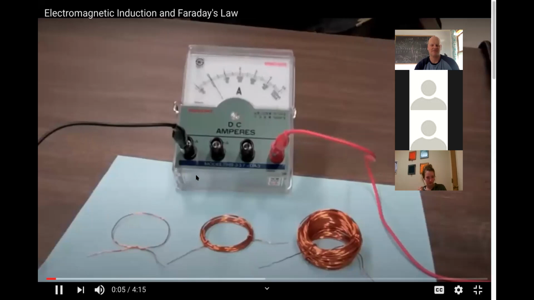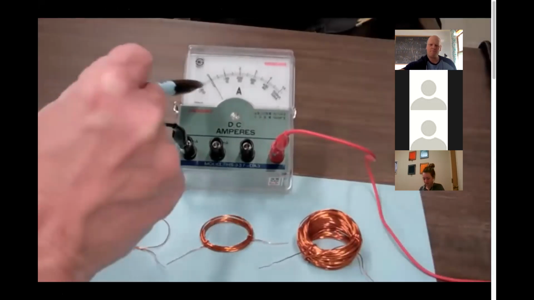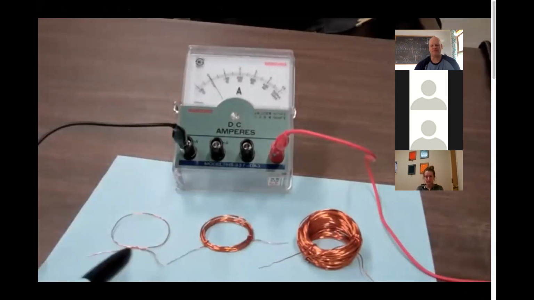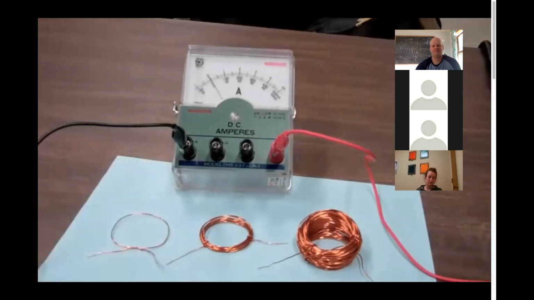In 1831, Michael Faraday in London and Joseph Henry in New York independently discovered electromagnetic induction. I am going to demonstrate electromagnetic induction with an experiment similar to the one that Michael Faraday performed. I have an ammeter here, and I have 3 coils: a coil with 1 loop, 10 loops, and 100 loops. I also have a bar magnet, and I will start by connecting the single loop coil to the ammeter.